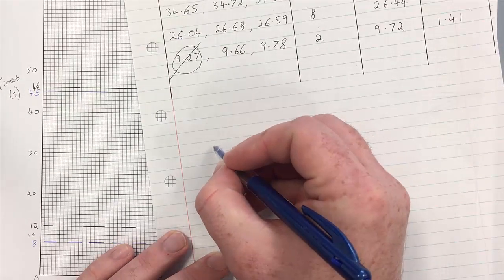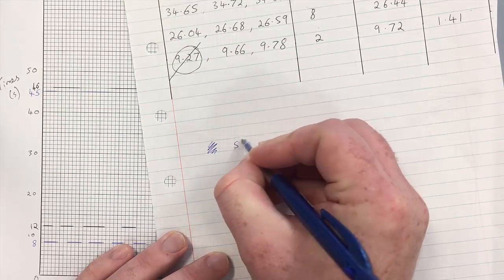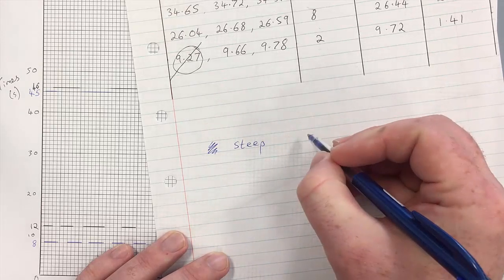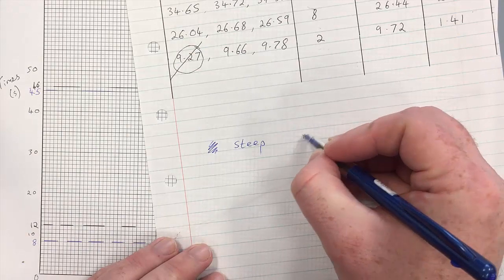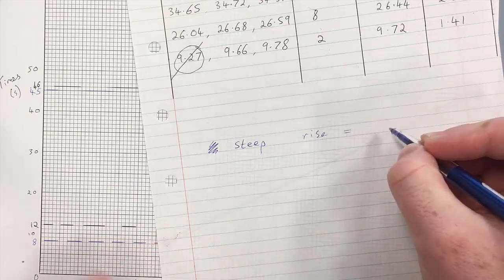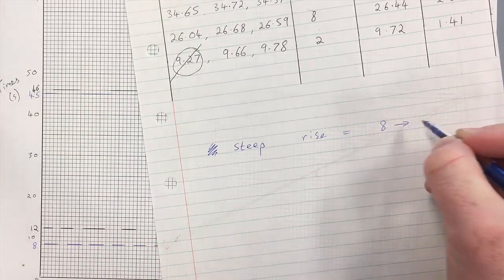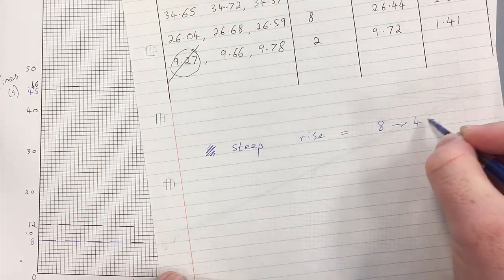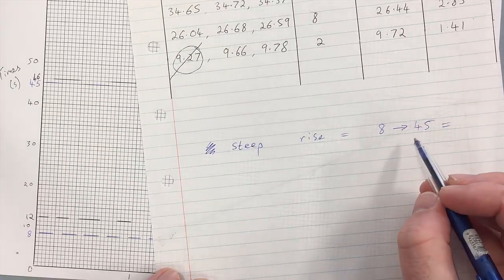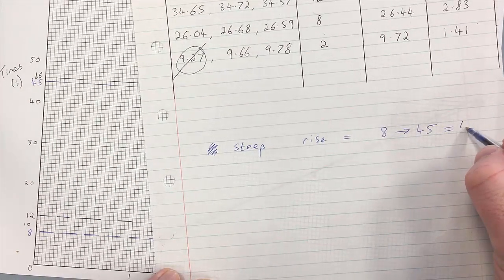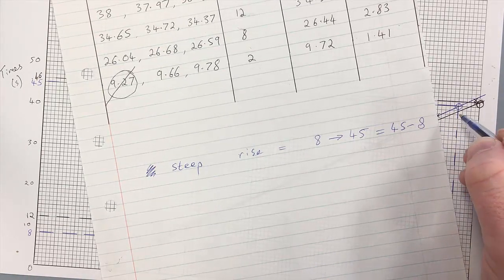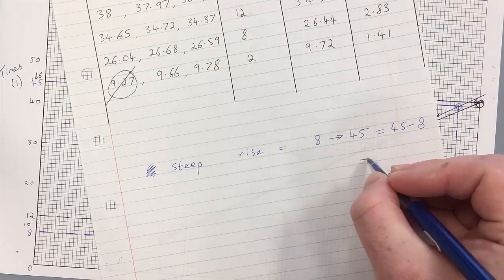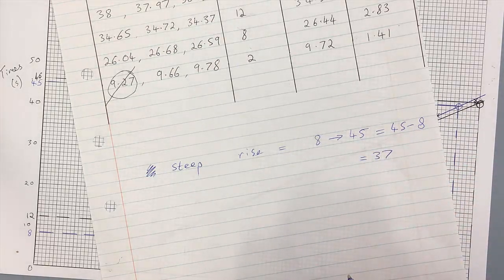So for the steep line, our change in y value, rise, equals 8 to 45, which equals, that's like saying 45 minus 8, which is of course 37.